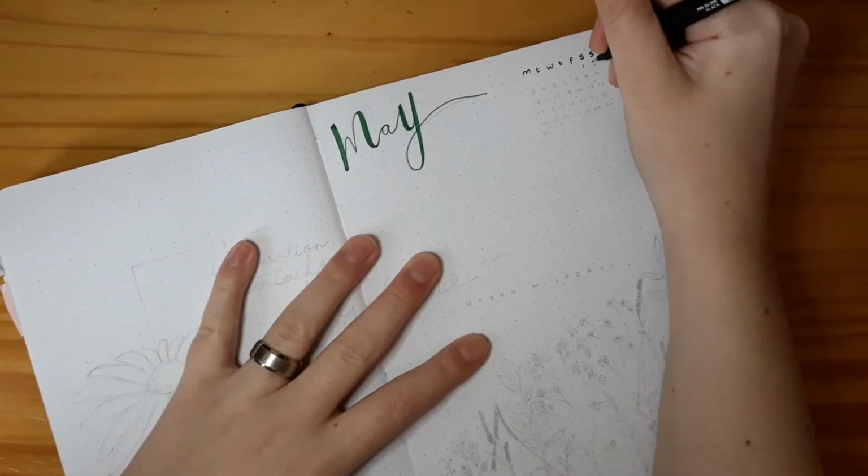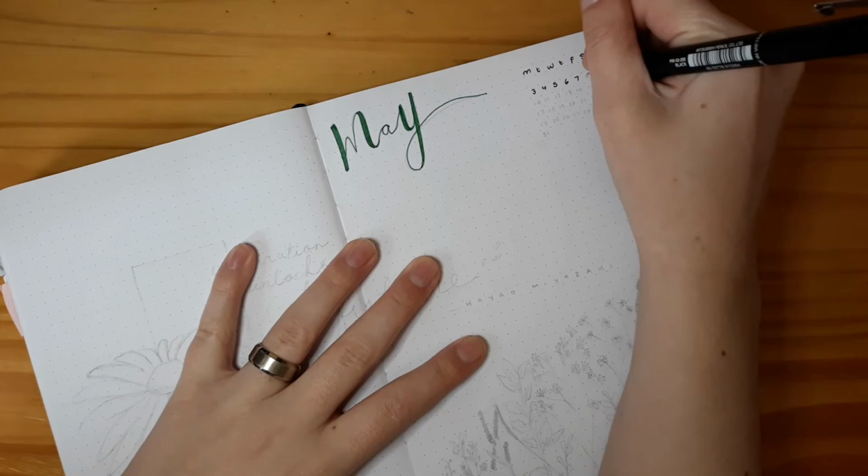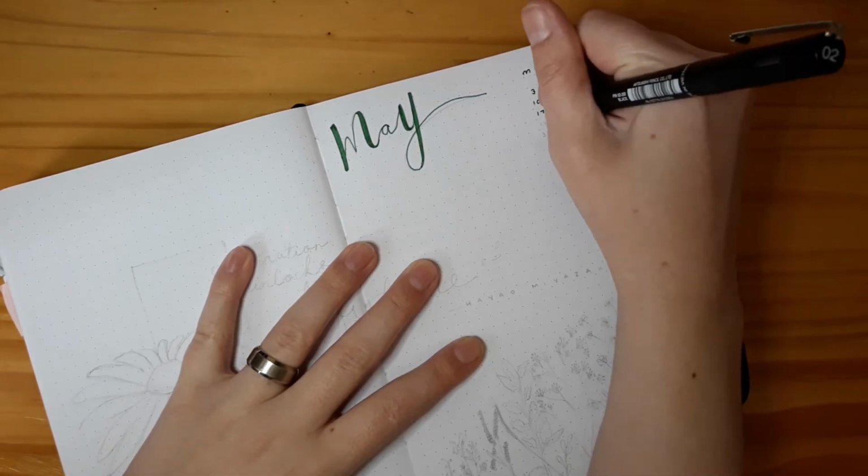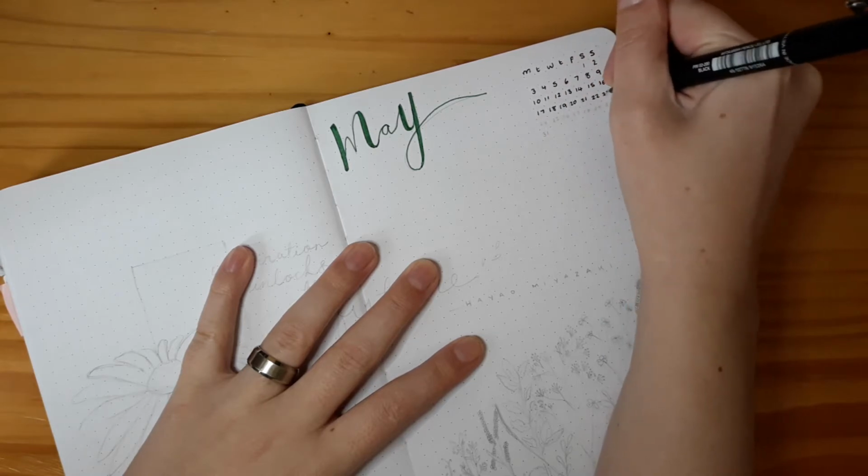So as you can see, I've just written May at the top and made a little mini calendar. I haven't put a mini calendar on my cover page for quite a while, so I just fancied doing that this time.